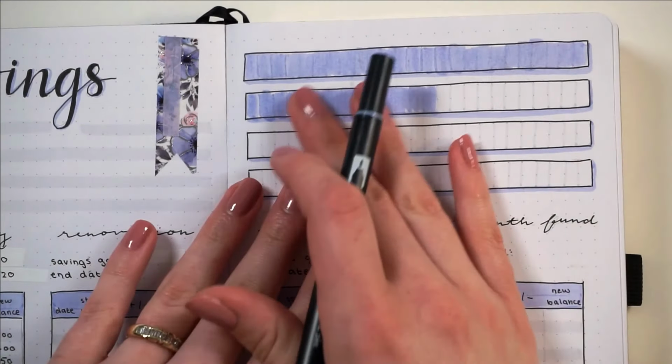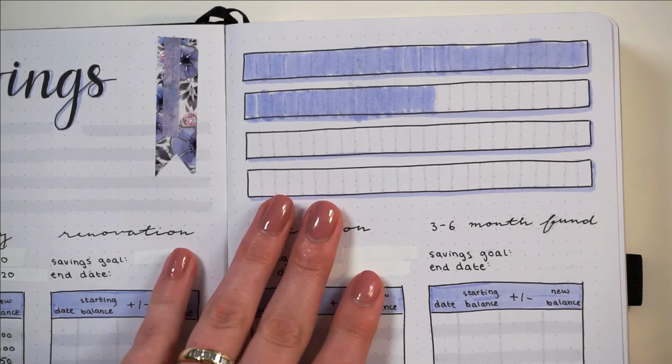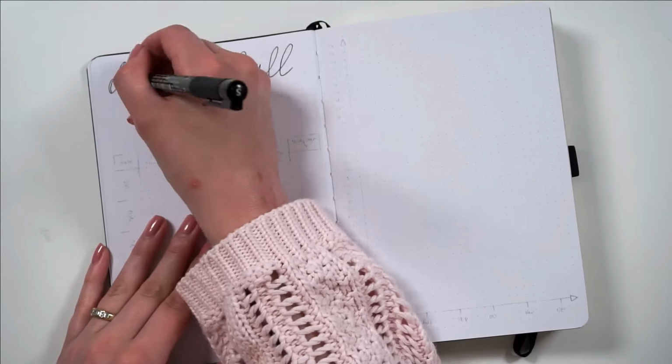So yeah, I think that this part is really important, at least for me. And yeah, that's how I use it. Next up, we have the debt snowball system.